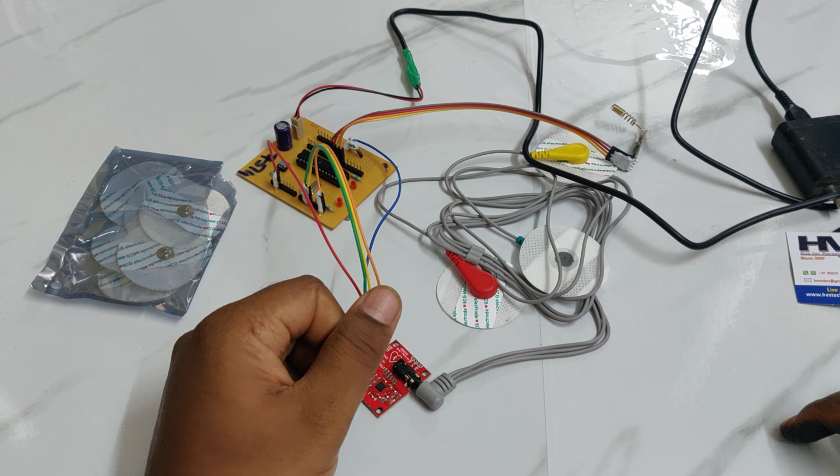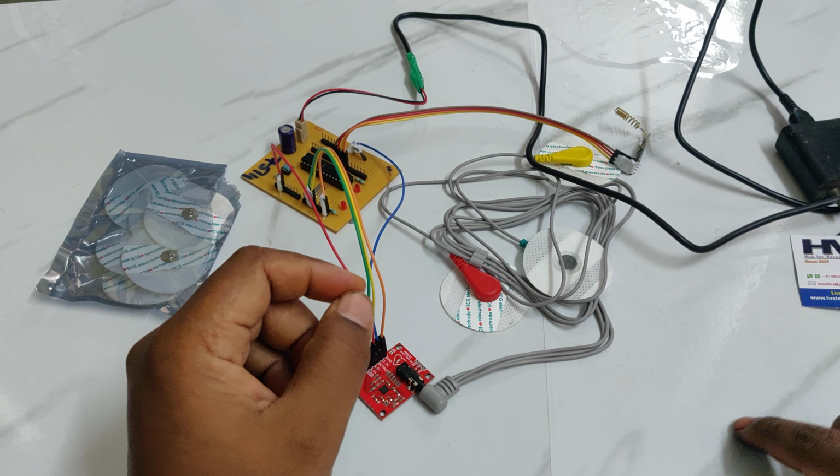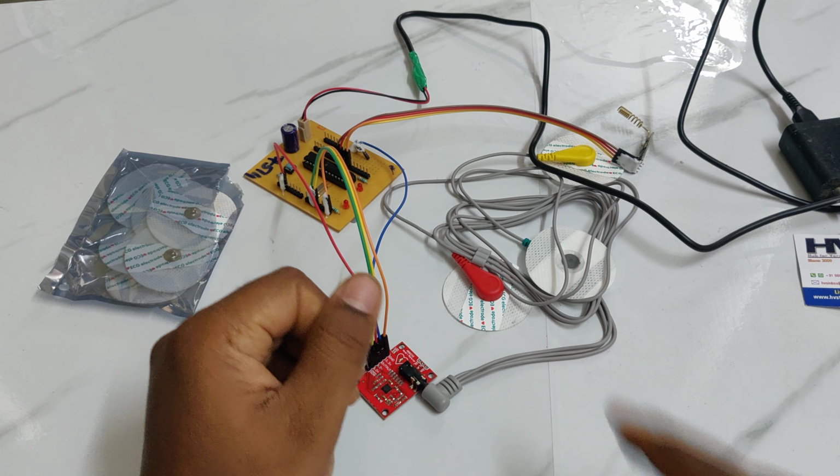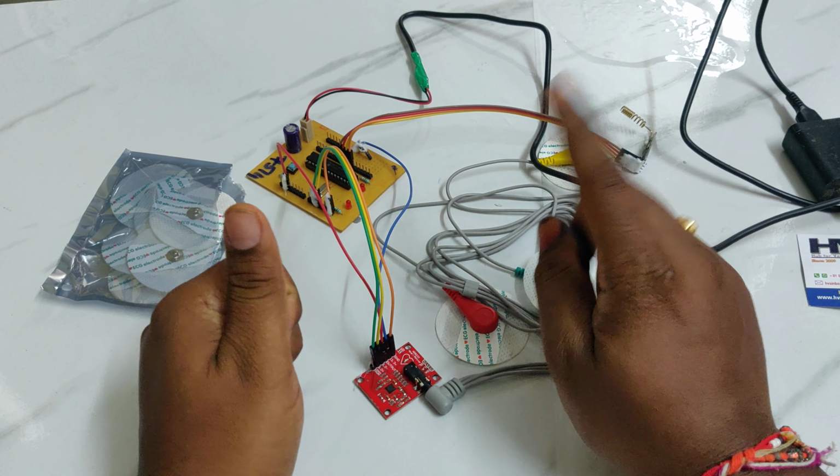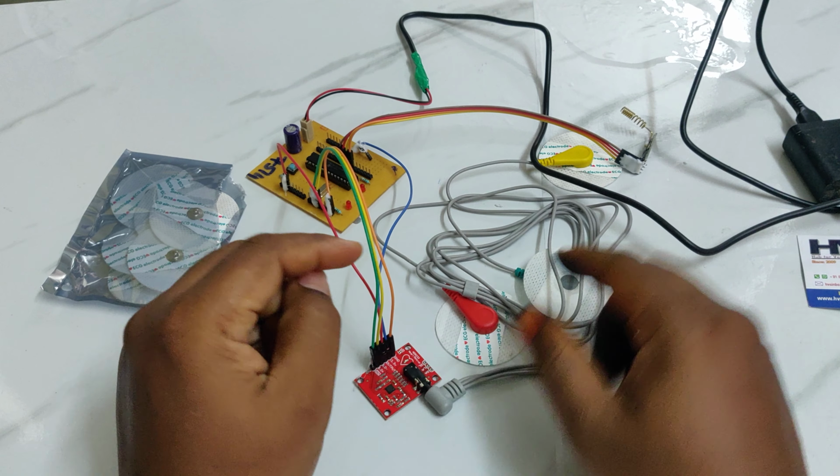Welcome to the project demonstration of development of ECG monitoring system using Zigbee and MATLAB. So here mainly we are going to send the ECG signals to the MATLAB screen through the Zigbee module.